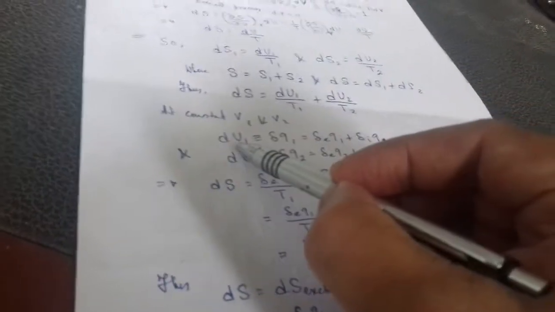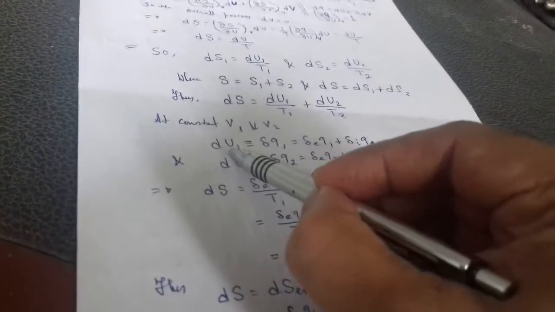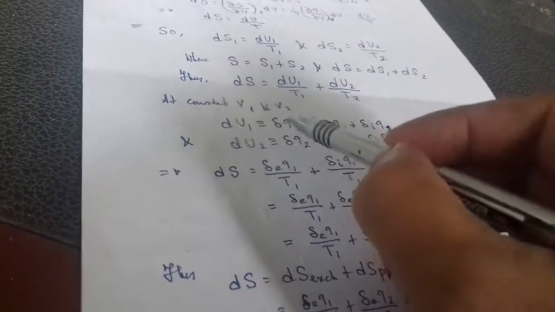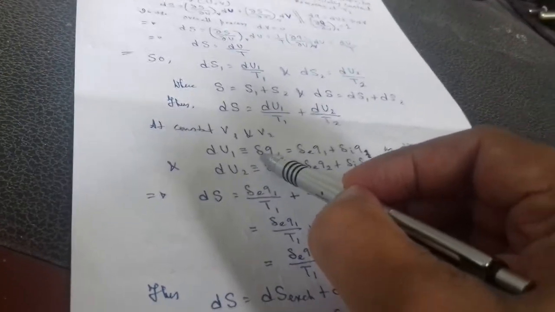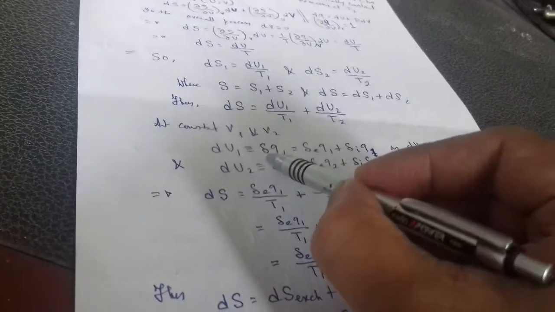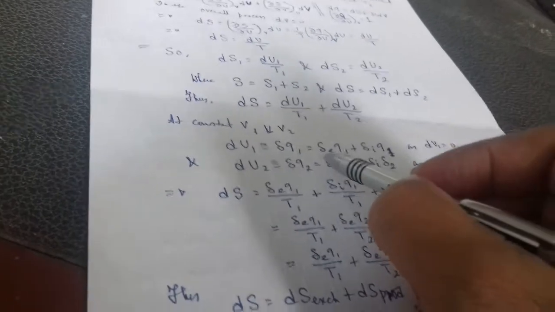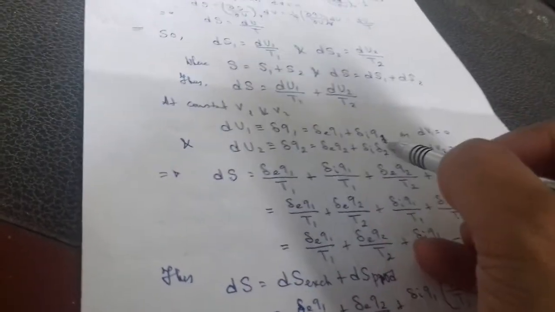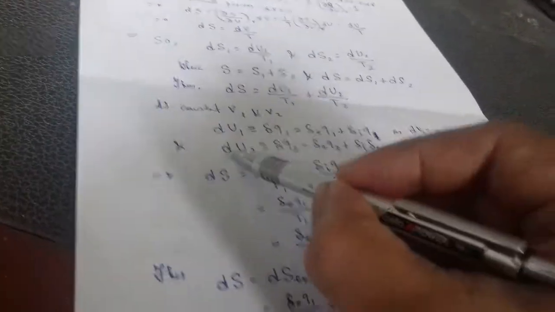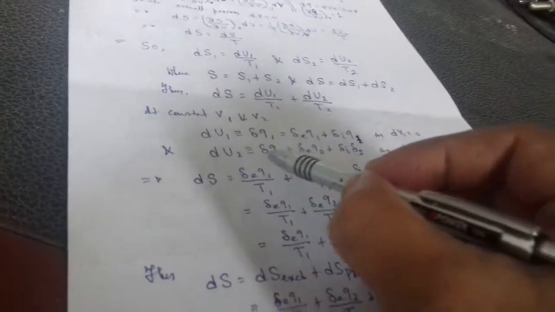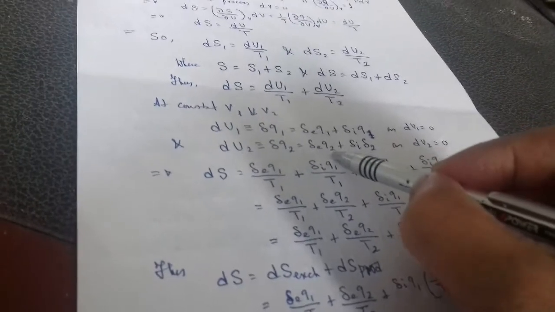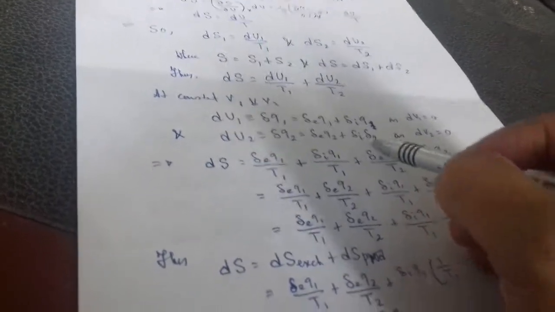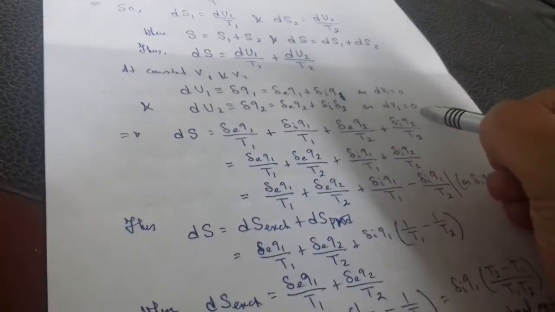So according to the first law of thermodynamics, dU1 becomes dQ1, because dV1 equals 0. So dU1 equals dQ1, that is delta eQ1 plus delta iQ1, as dV1 equals 0. Similarly for compartment 2, dU2 equals delta eQ2 plus delta iQ2, as dV2 equals 0, as already discussed.